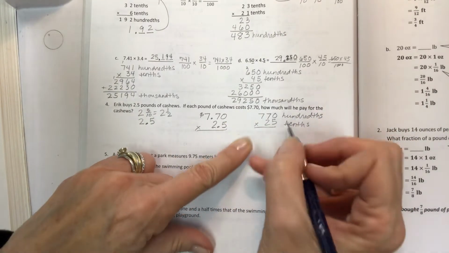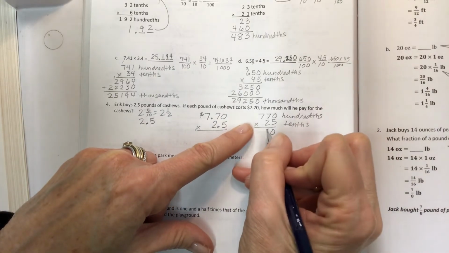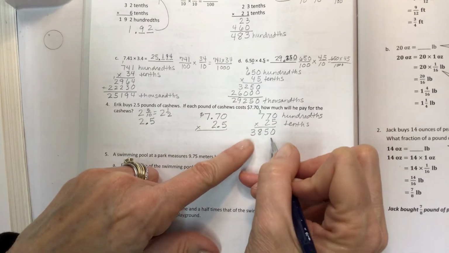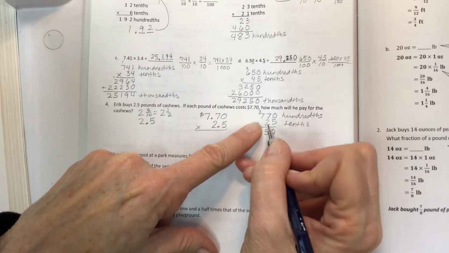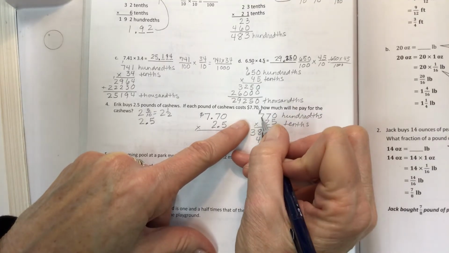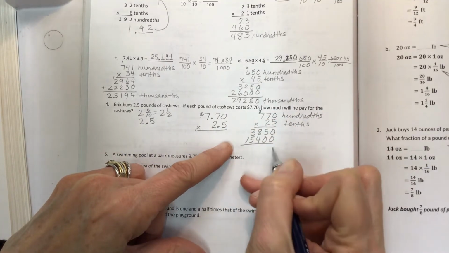Just multiply with the standard algorithm. 5 times 0. 5 times 7 is 35. We have 35, 36, 37, 38. Hold this spot, move to the 2. 2 times 0 is 0. 2 times 7 is 14. Carry the 1 this time, and then 14 plus 1 is 15. Add them up.